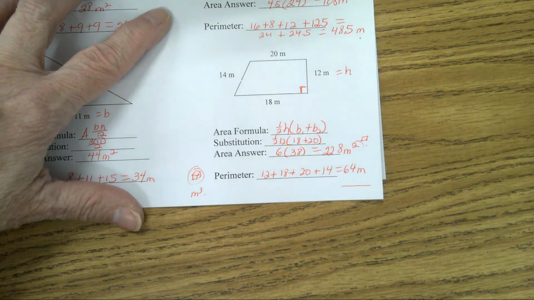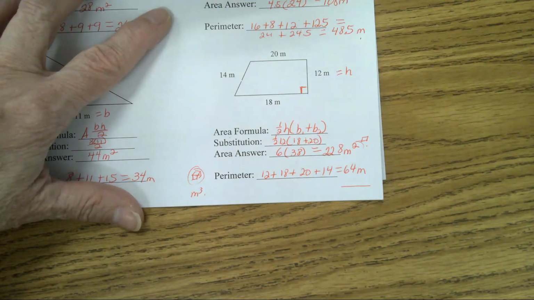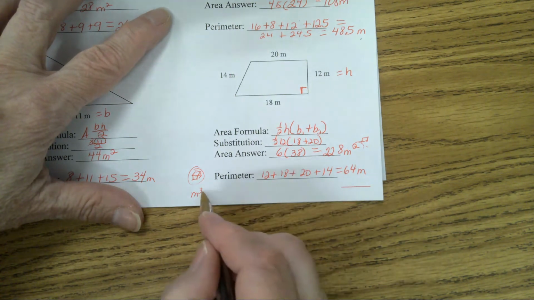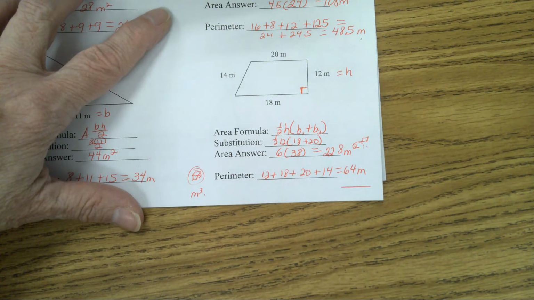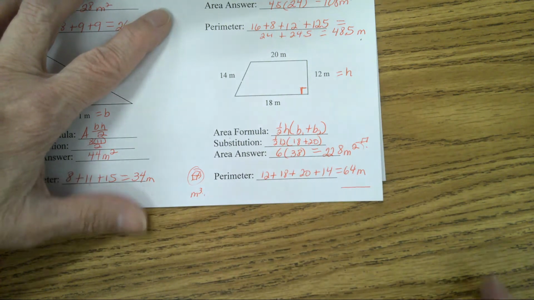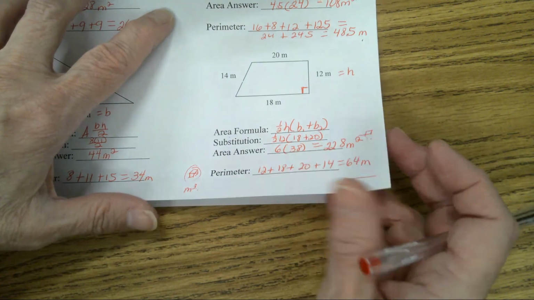Yes. When do you know when to not use the 2? Well, when it's a perimeter, it's not a 2. The only time you use the 2 is for an area, okay? And the only time you use a 3 is for a volume, for your labels, all right? We're going to practice that a lot this week and next week.